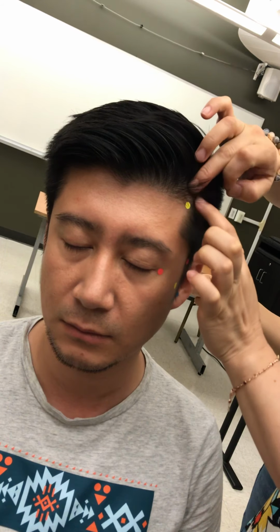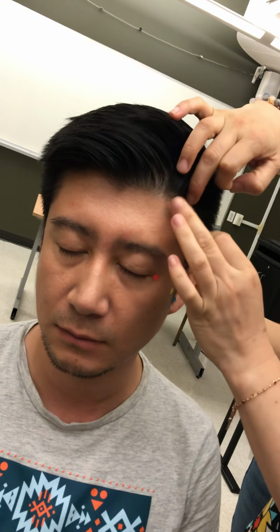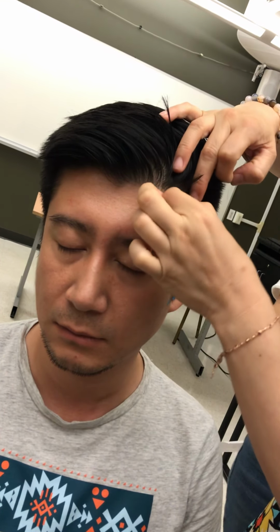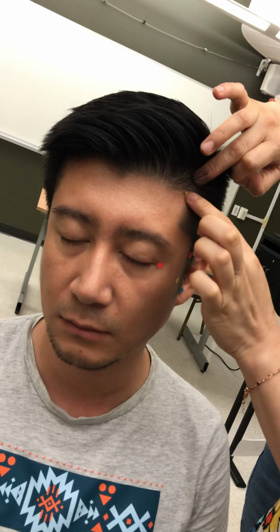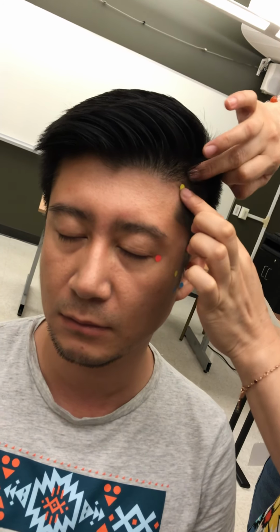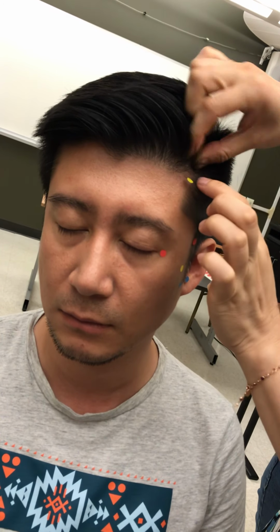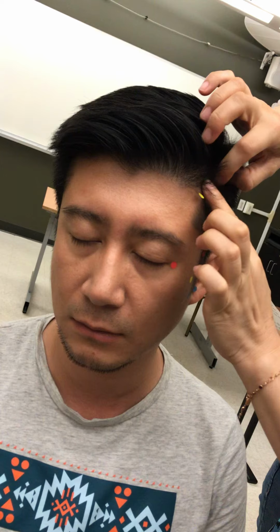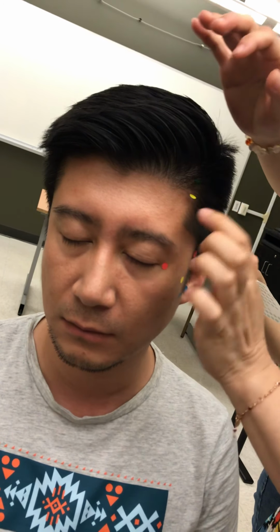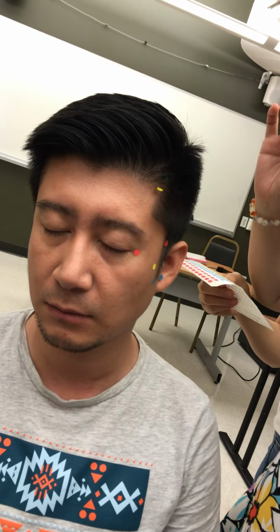So to find the hairline, this is his hairline here. Then around half a unit backward, you can feel the depression. So that is the stomach 8 area.